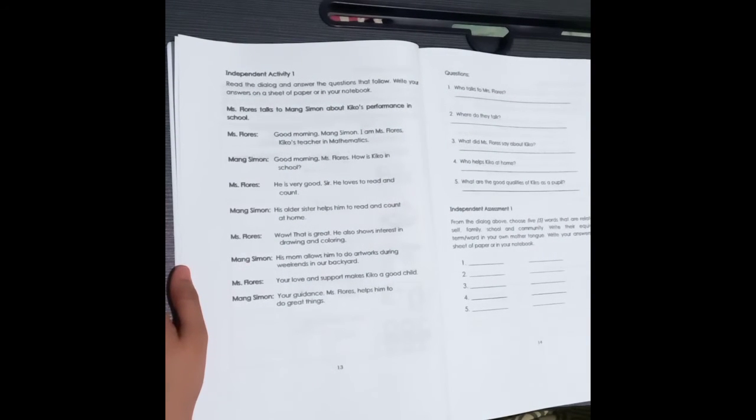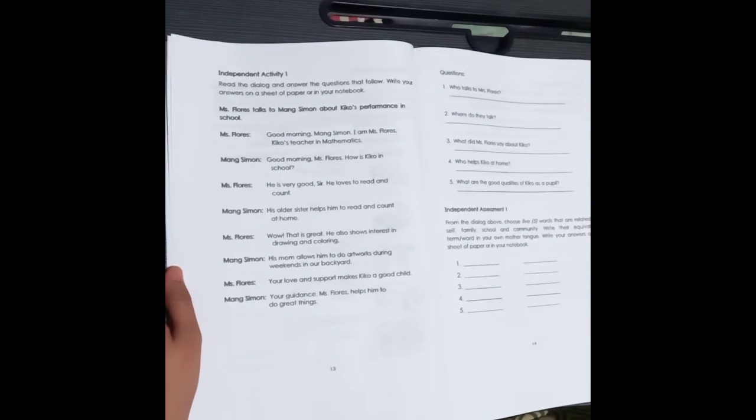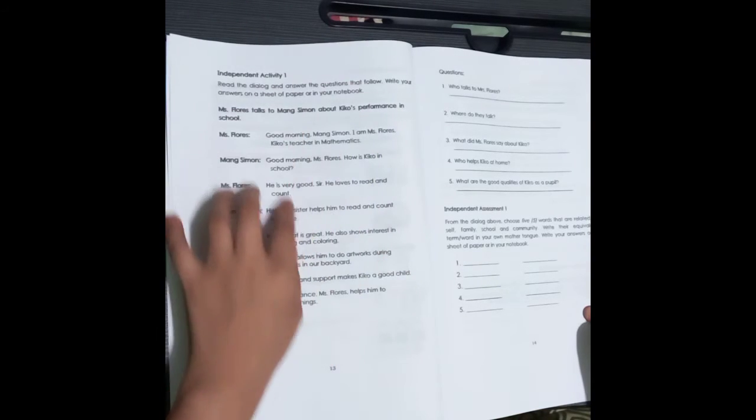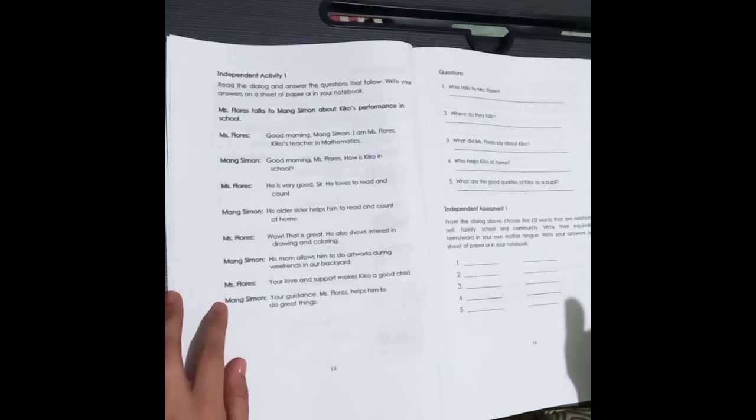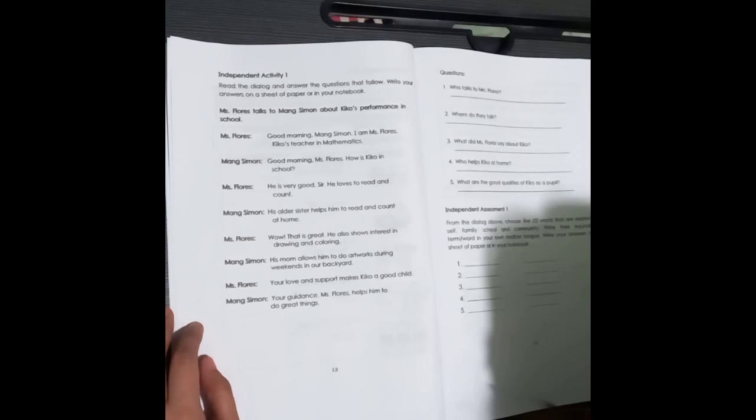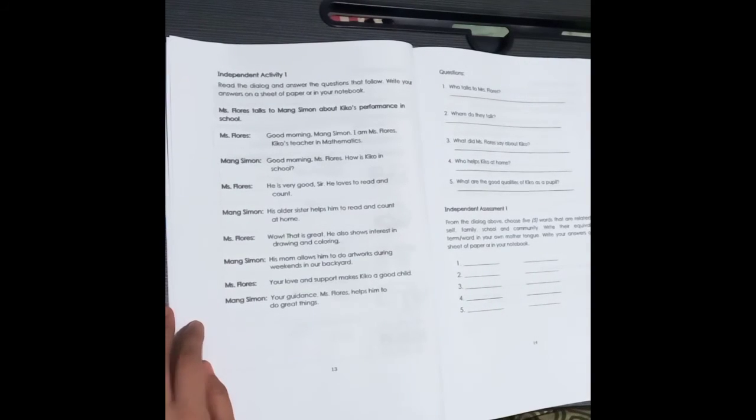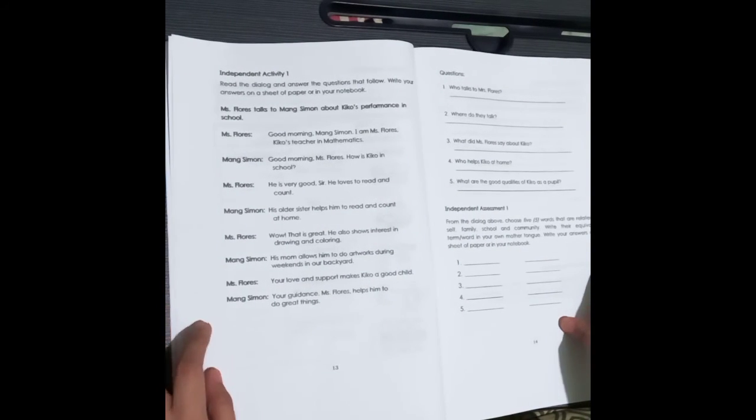Next, independent assessment 1. From the dialogue above, here, choose 5 words that are related to self, family, school, and community. Write their equivalent term or word in your own mother tongue. Then write your answers here.